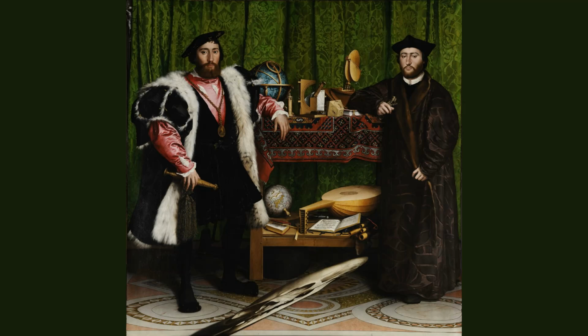Jean de Dinteville's fur-lined coat and ornate dagger scream wealth and power. The dagger even bears an inscription of his age, 29. Meanwhile, Georges de Selve, dressed more modestly, represents a thoughtful, scholarly presence. Holbein's mastery of texture and light is evident in every fold of their clothing and every object on the table.